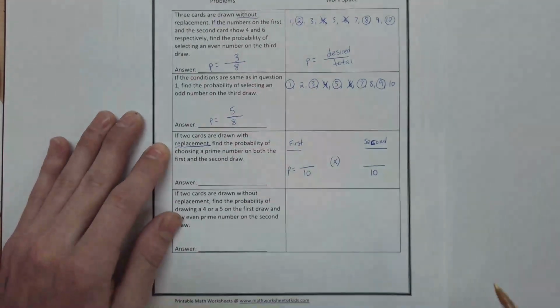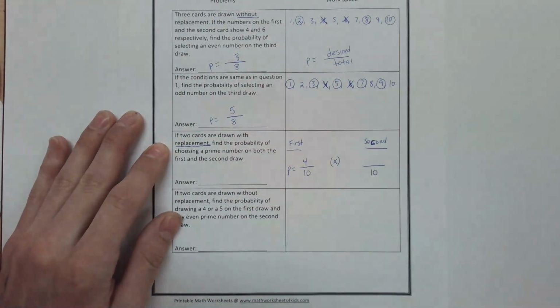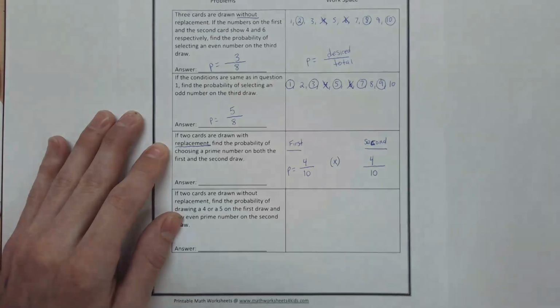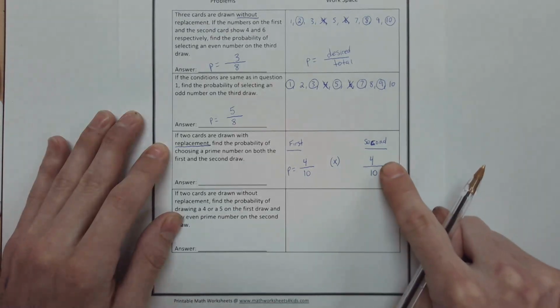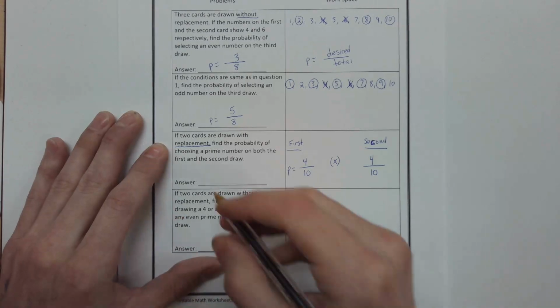We have 4 numbers to choose from that are prime. So our 4 goes here. And we've replaced the cards, so there's no change. 4 also goes over here. Now we multiply our fractions.